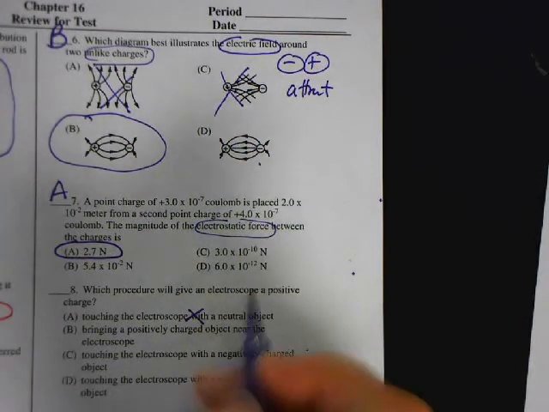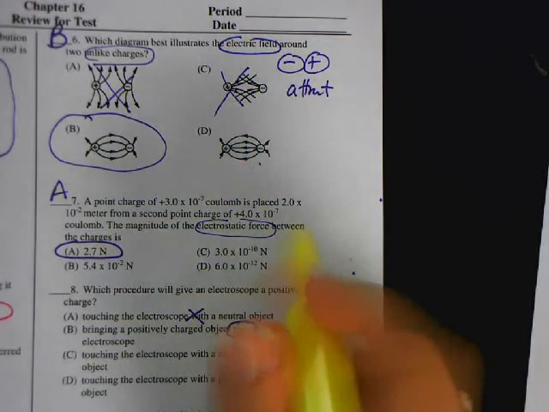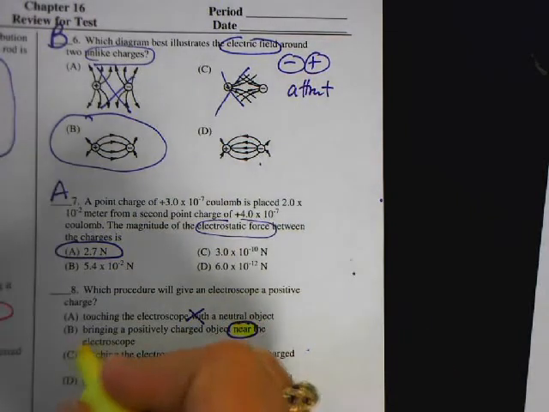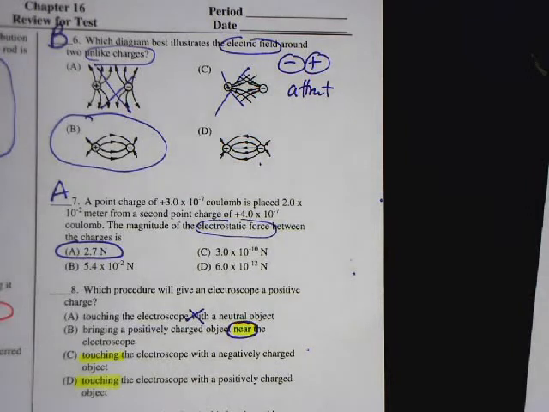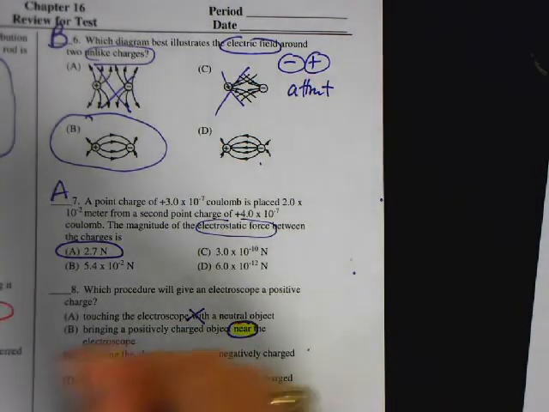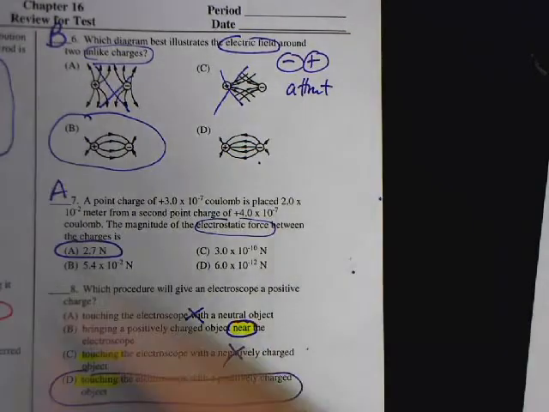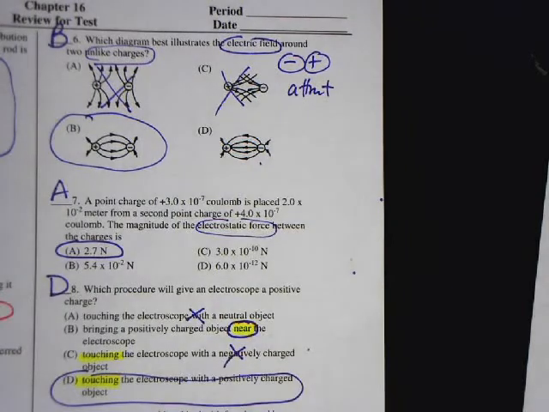The key word there is near, because once I take that away, it's not going to make it positive. To make it positive, I'm going to have to touch it with the positive object. And a negative object's not going to make it positive. So I have to read my choices to see that that's choice D.